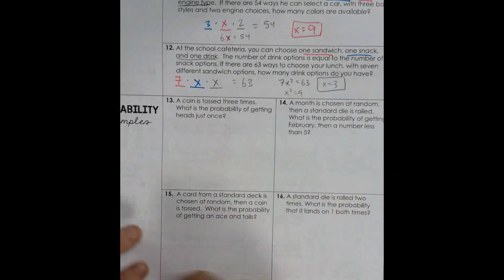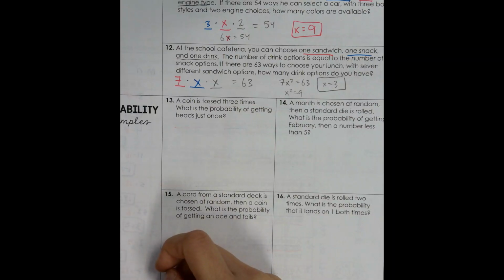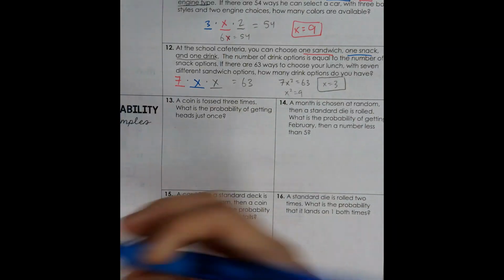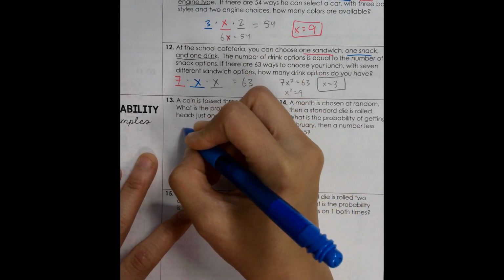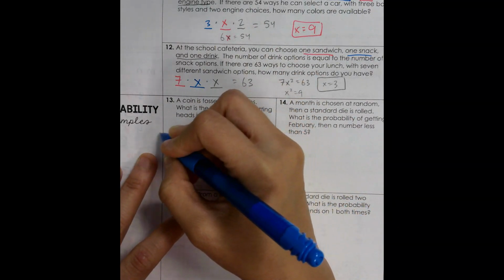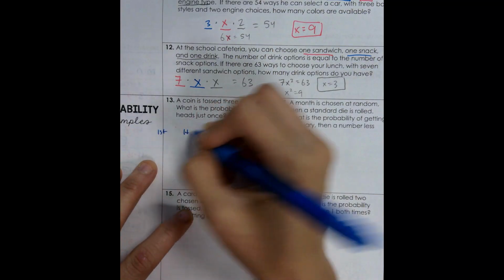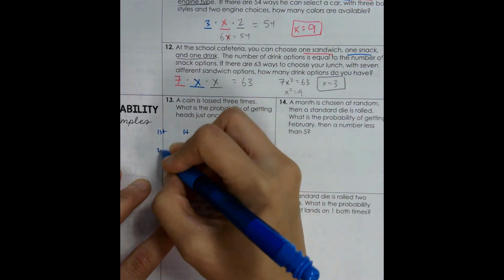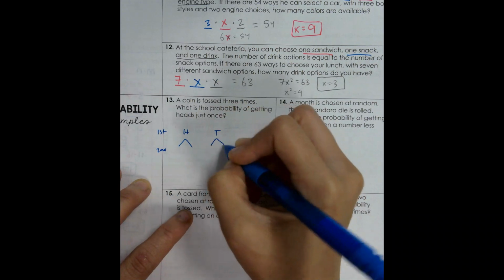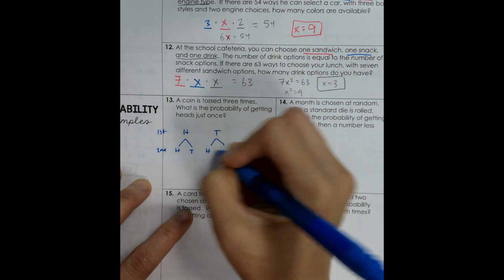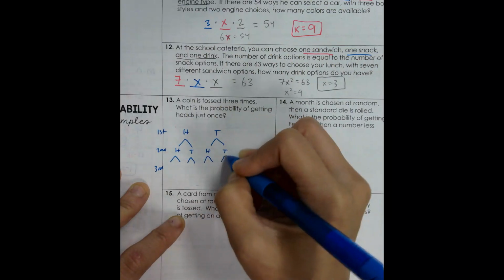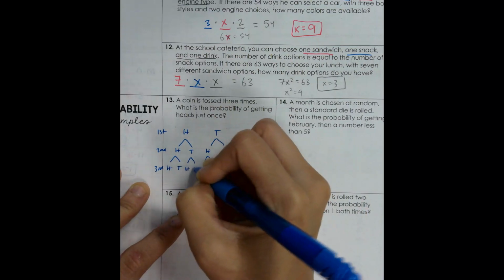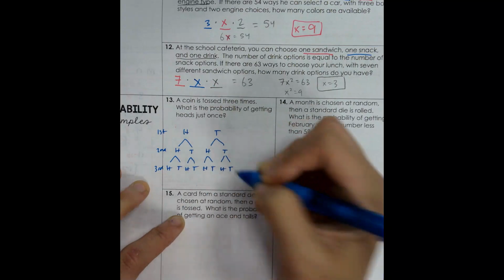Okay. A coin is tossed 3 times. What is the probability of getting heads just once? So we have, right, first time, heads, tails. Second, heads, tails, heads, tails. Third, heads, tails, heads, tails, heads, tails, heads, tails. Right?